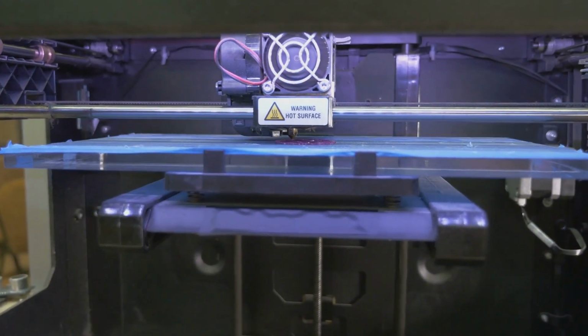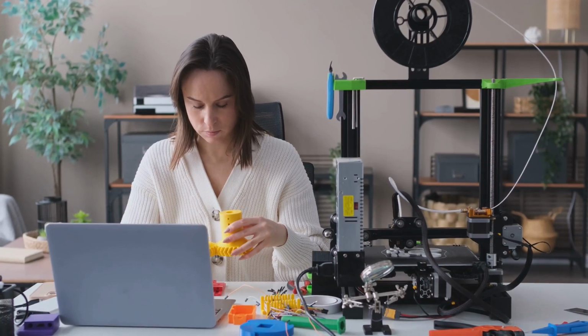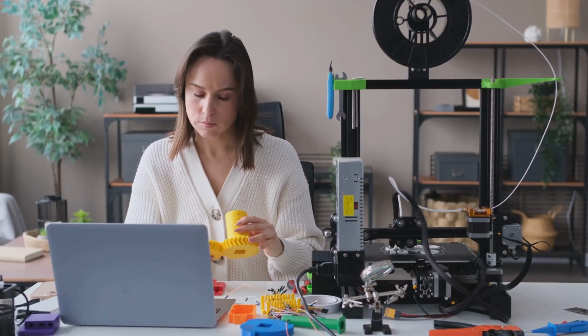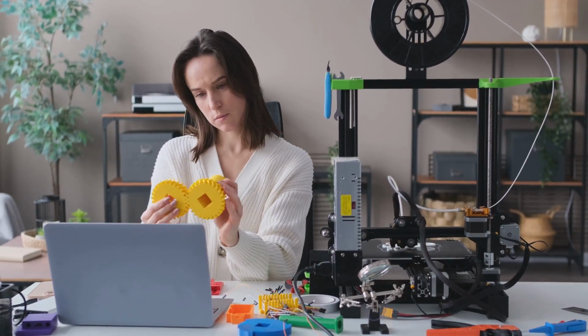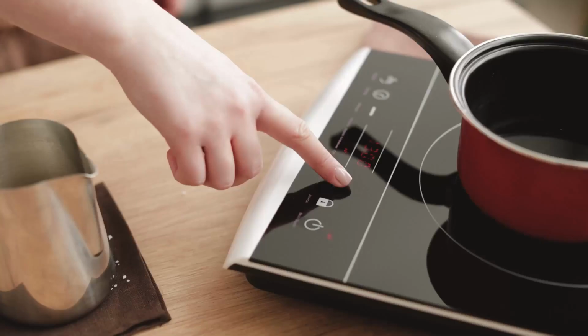Section 5. Common M-code commands and their functions. M-code commands, though often shorter than G-code commands, play a crucial role in controlling your 3D printer's environment and auxiliary functions. Here are some essential M-code commands.